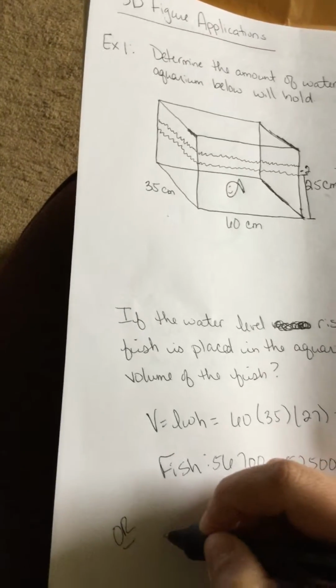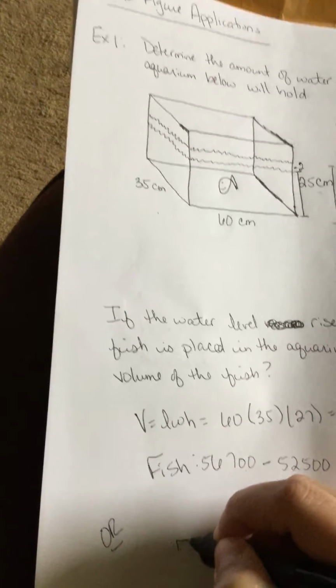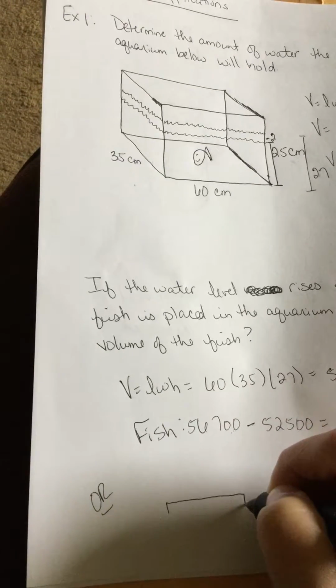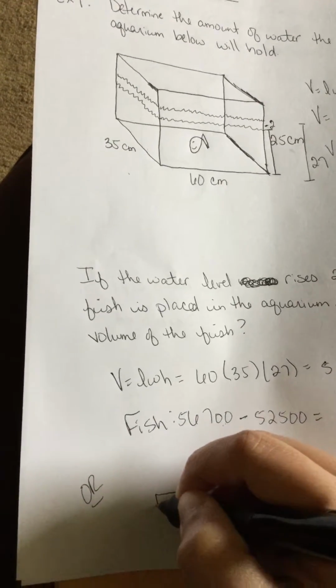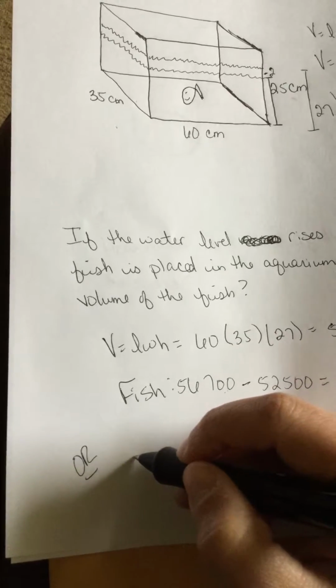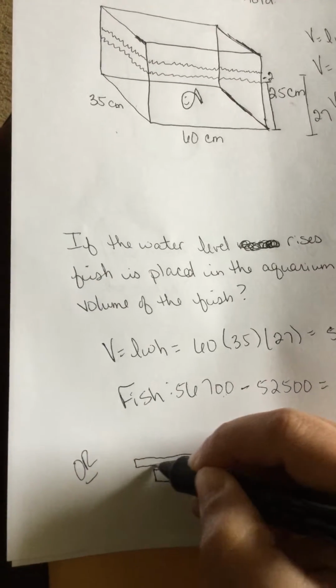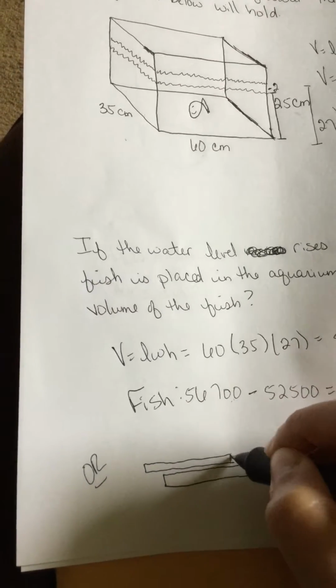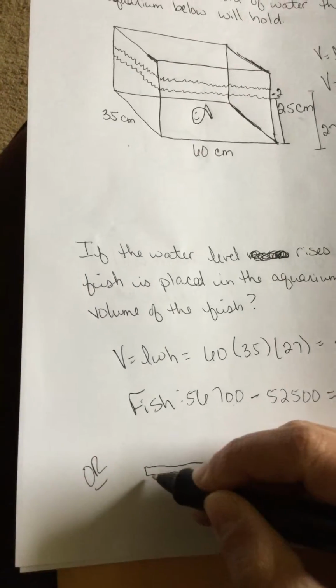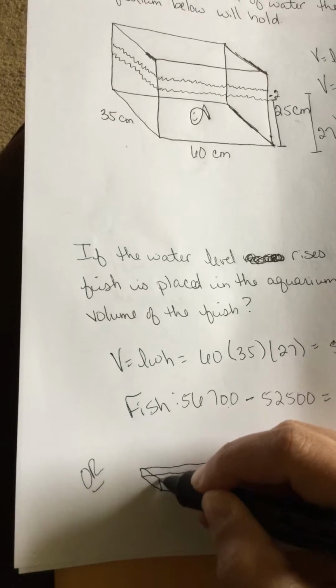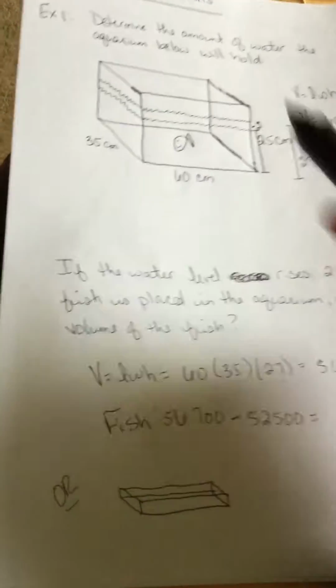So I can draw it here, maybe. So this really small rectangular prism, because that's how the water changed when you put the fish in. So that would be the equivalent of the volume of the fish once you dropped it in. So this little small part here is what we're talking about.